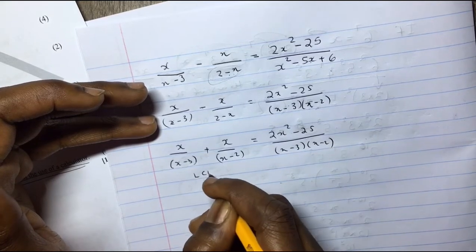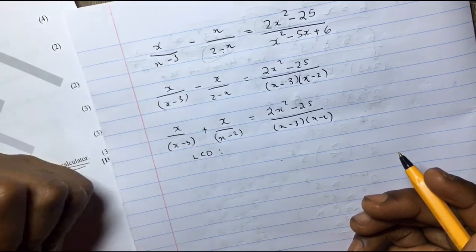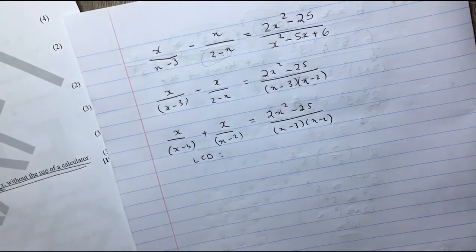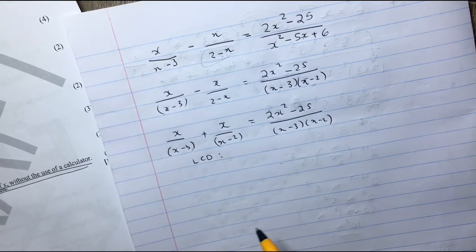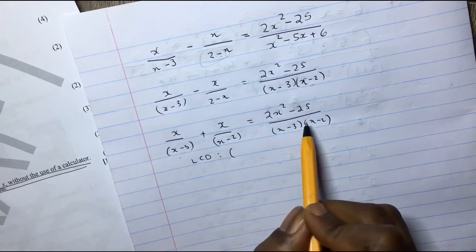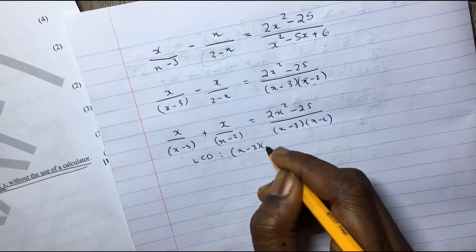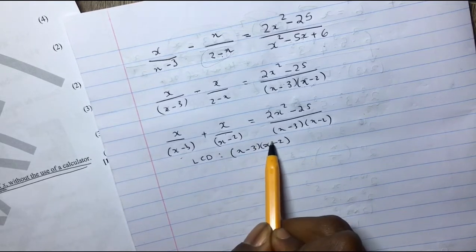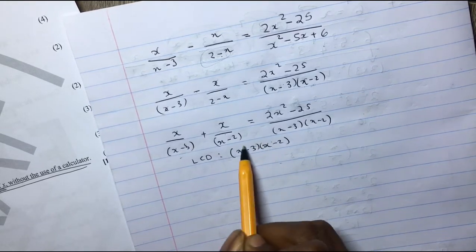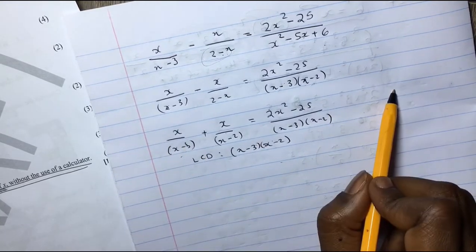Then we look for the lowest common denominator. The lowest common denominator is an expression that all the denominators can go into without a remainder. So which one is it? It is this one, because this one can go in, and this one can go in, and this one can go in without a remainder. Once you identify the LCD, you multiply all these terms by the LCD.